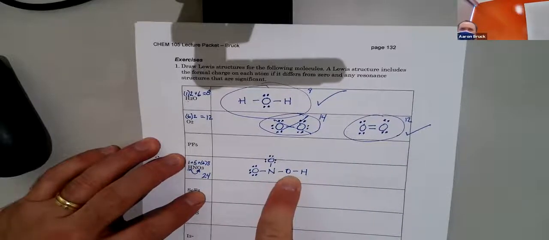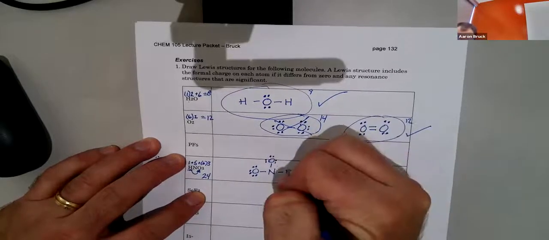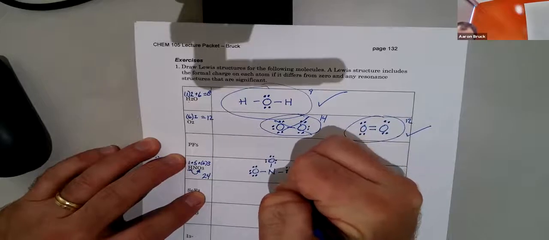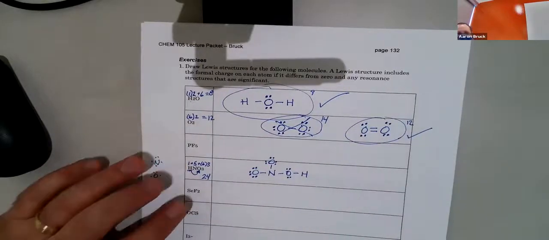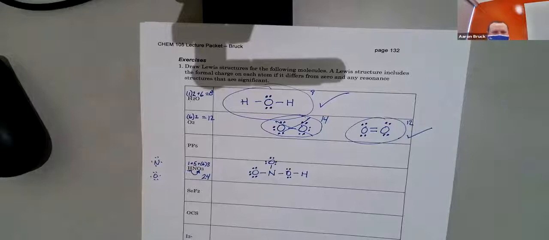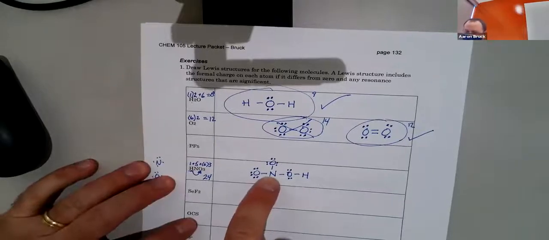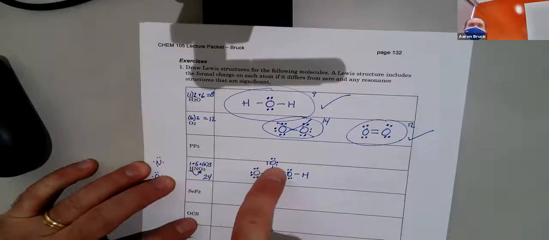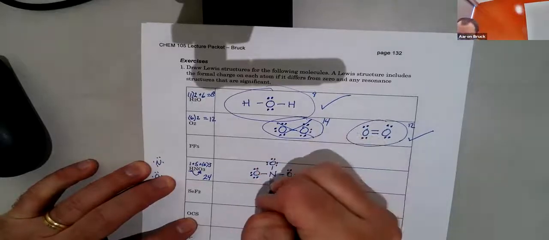This oxygen on the right-hand side, it's got 2 electrons in this bond and 2 in this other bond to hydrogen. It only needs 4 more. And the nitrogen only has 3 bonds, 6 electrons, so it needs a pair as well.